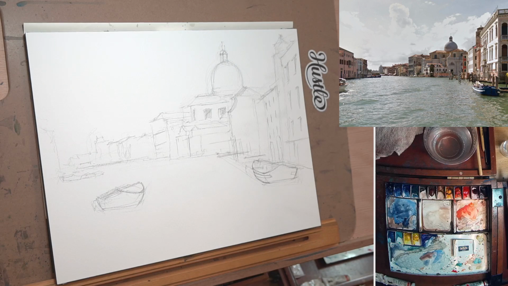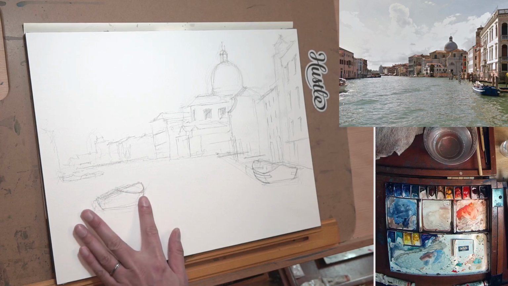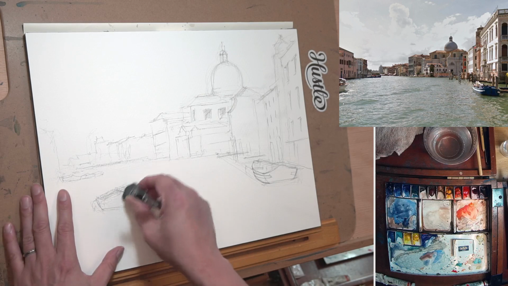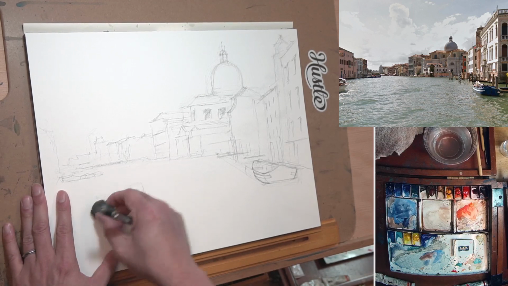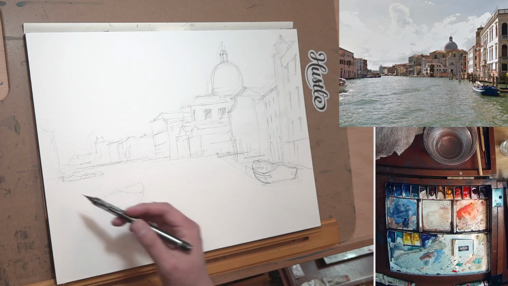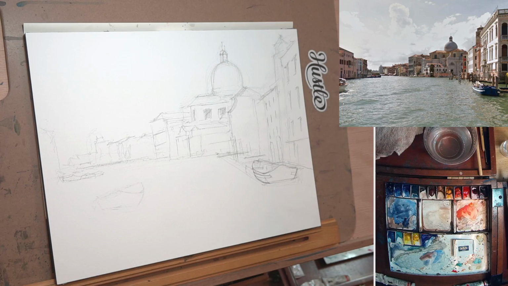I'm just looking at the painting and seeing if there's anything else that I need. I actually think that I want to move this a little bit more to the side here. You know what, let me actually search up a boat very quickly.